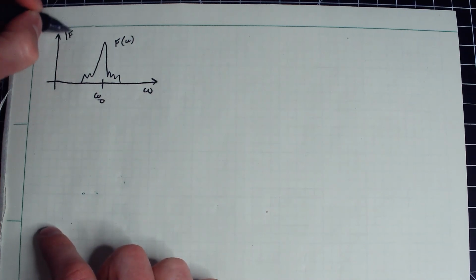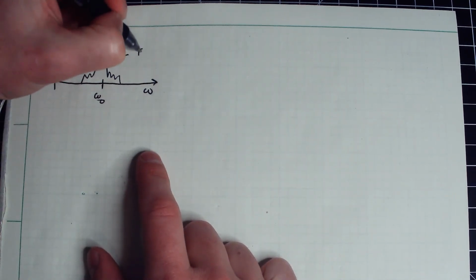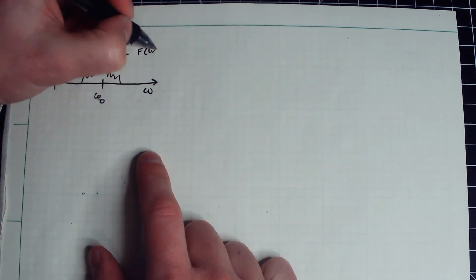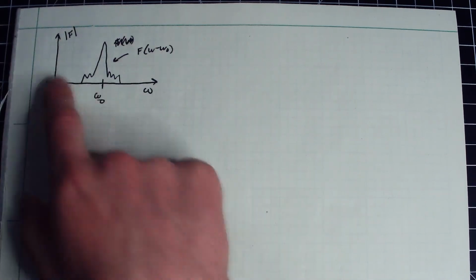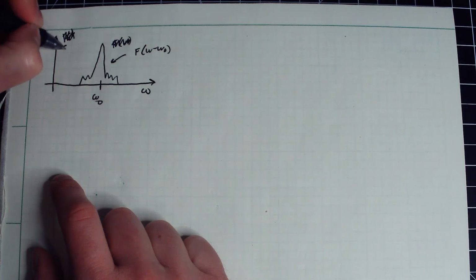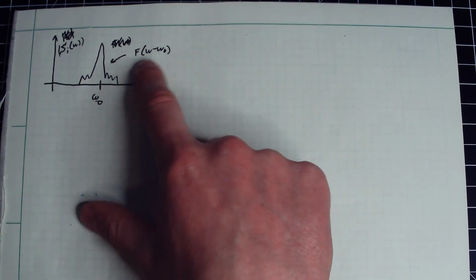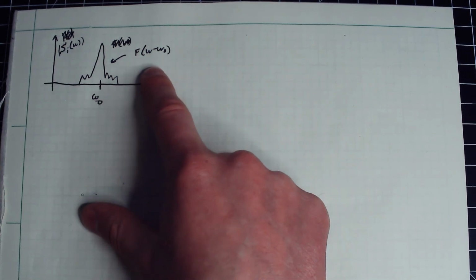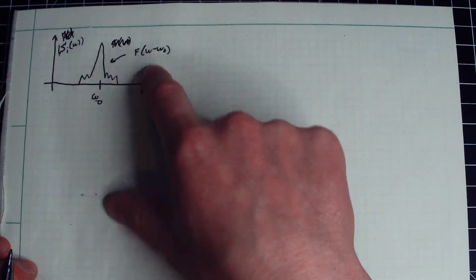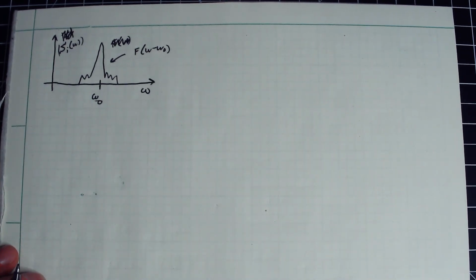So I have the magnitude of f that I'm plotting here, and this guy here is simply f of omega minus omega naught. Let's call this the magnitude of S i of omega. So that's my input signal in the frequency domain. That's my modulation spectrum, we'll say, and it's centered at the carrier.